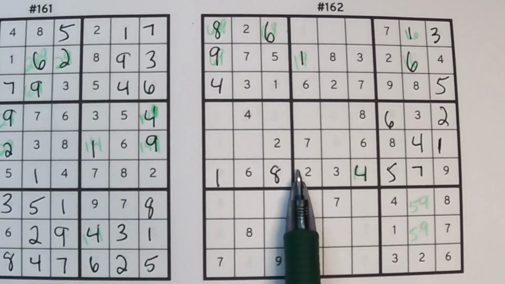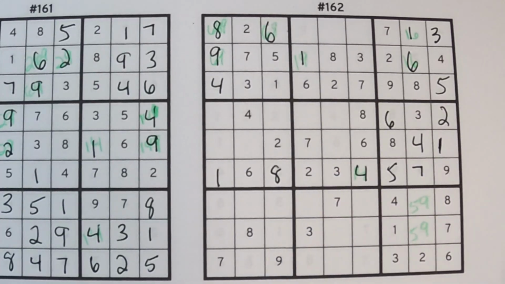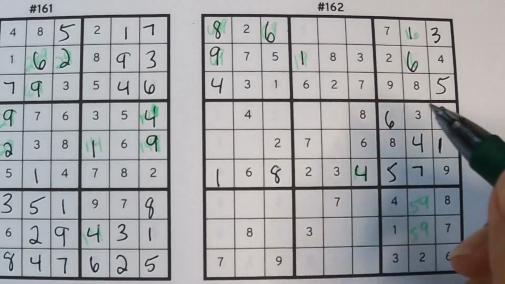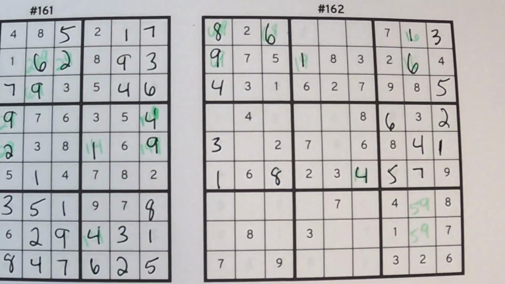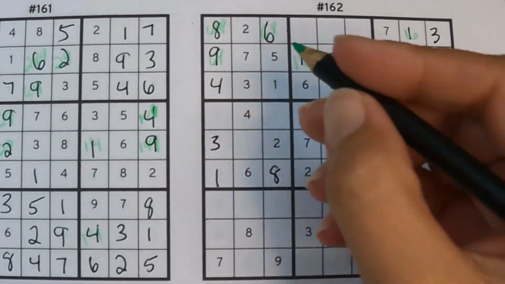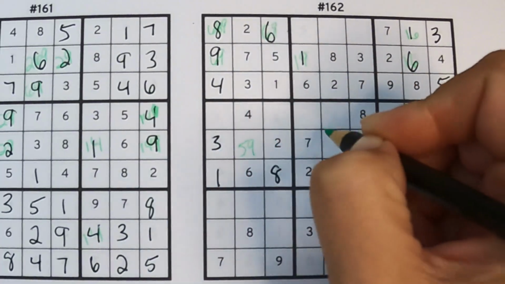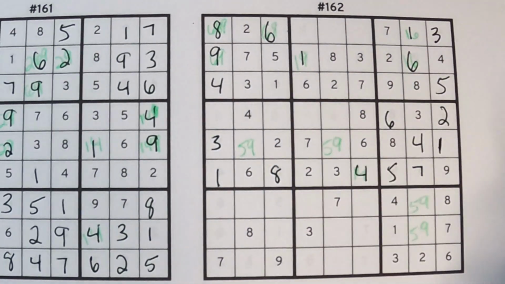For this row, we're missing 3, 5, and 9. We've got a 3 covering here and a 3 covering here, so our 3 must be here. But I don't see any other help. So 5, 9, 5, 9.